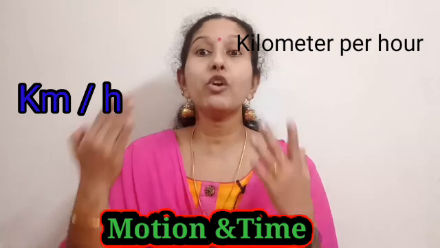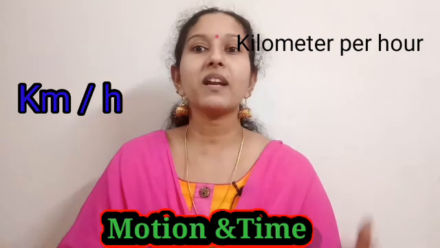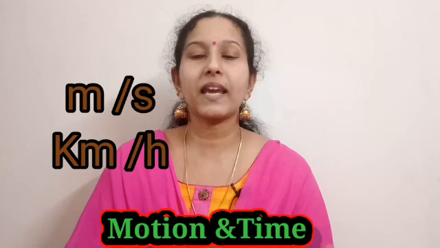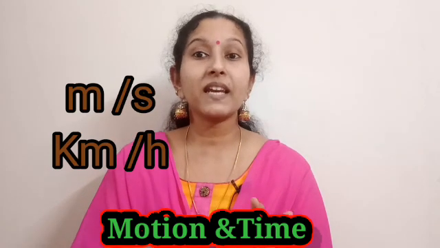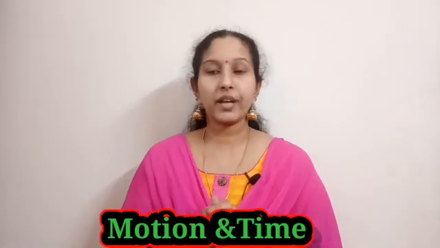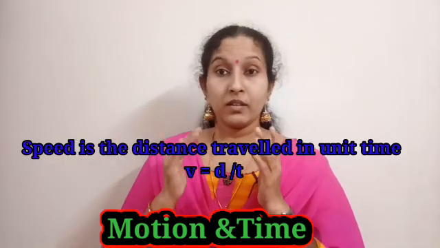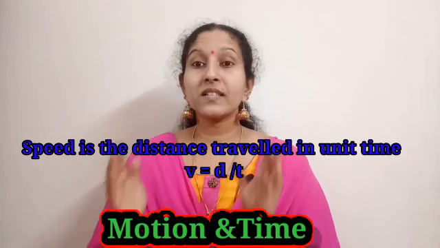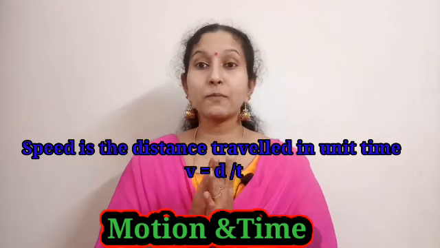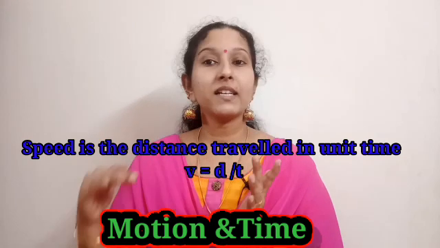So which is the big unit of speed? Kilometer per hour. And which is the SI unit of speed? Meter per second. So the SI unit of speed is meter per second and the bigger unit of speed is kilometer per hour. Okay. I told you the speed is the distance traveled in unit time. Speed V equal to distance by time.